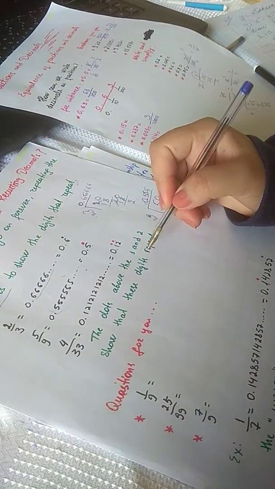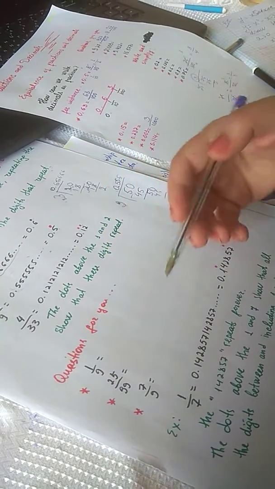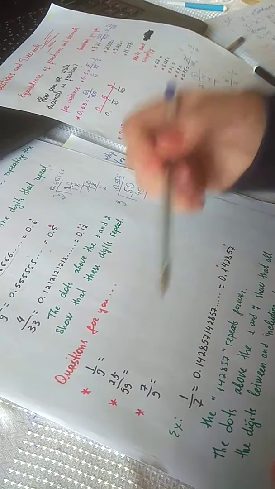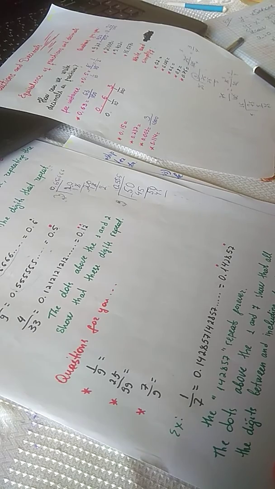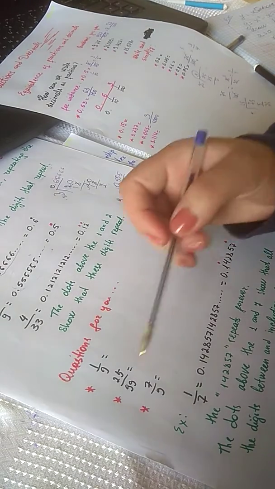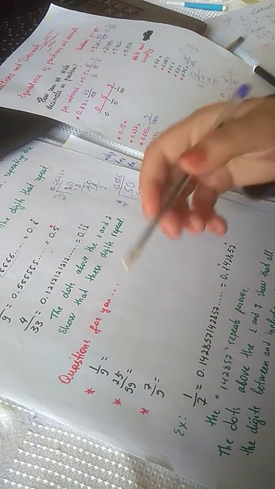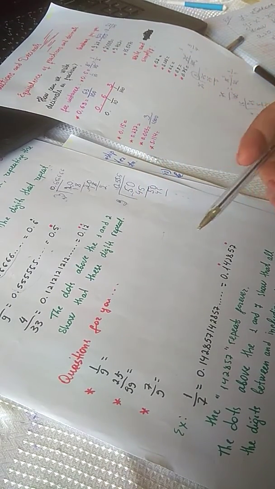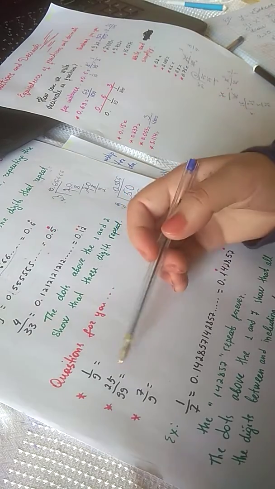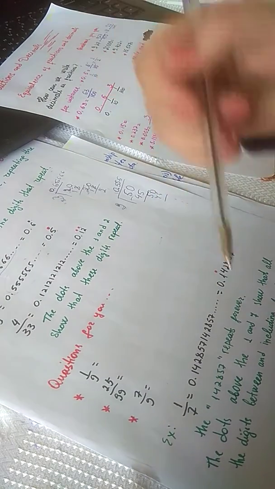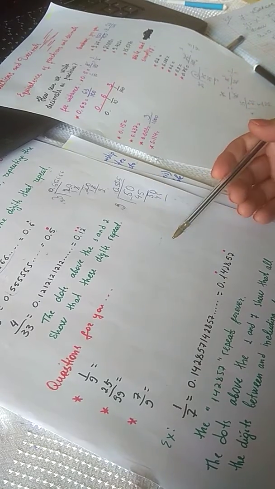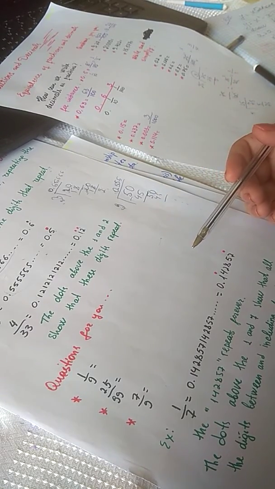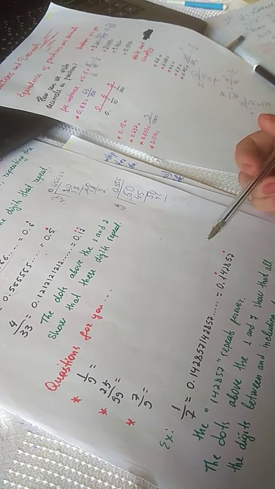So this question is for you. For example, 1 over 9. Guys, here 1 over 9, this question is for you. Just check your knowledge. Then you can recognize if you have a problem here, if you can't do 1 divided by 9 and can't write it as a recurring decimal.